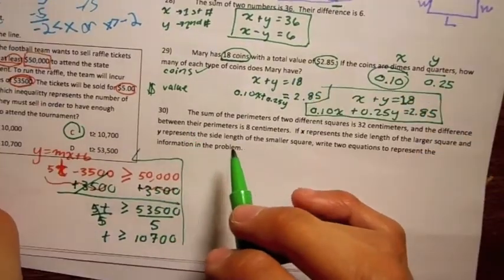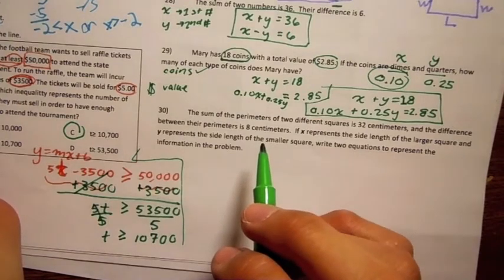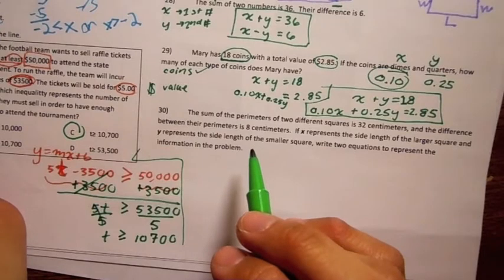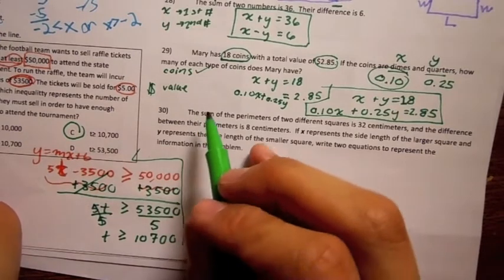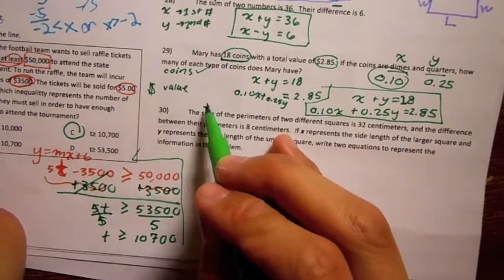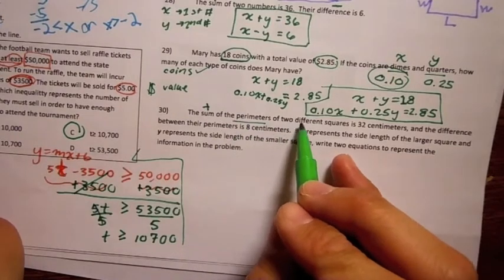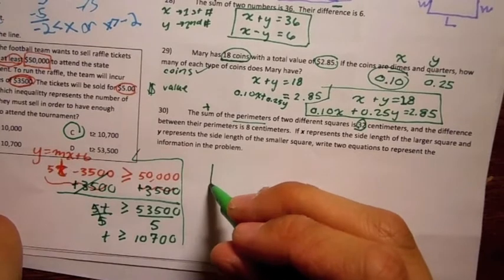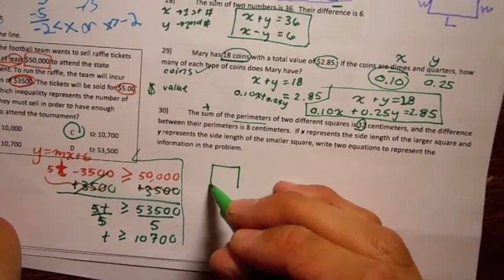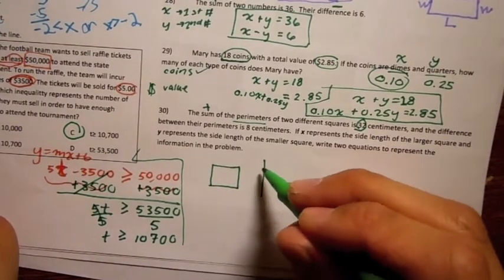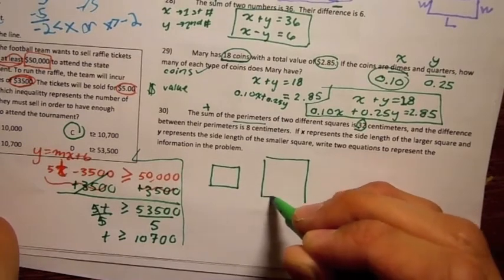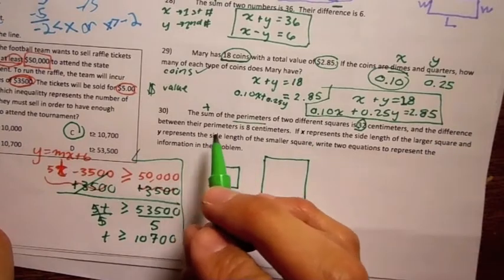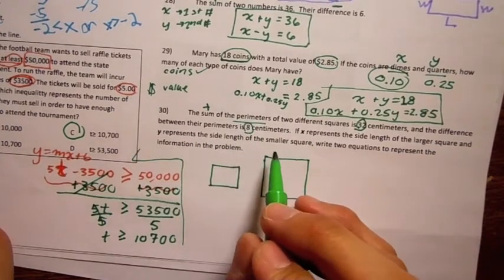Last one, number 30. This one's a little more complicated, but anytime you're dealing with perimeters or any type of geometric figure, the best strategy here is to draw a picture to make sense of it. So it says here the sum, meaning addition, of the perimeters of two different squares is 32 centimeters. And I've got two different squares, so I'm going to draw two different squares. Here's my first square, and here's my other square. Squares mean that all sides are the same length. It also says that the difference between their perimeters is 8 centimeters.